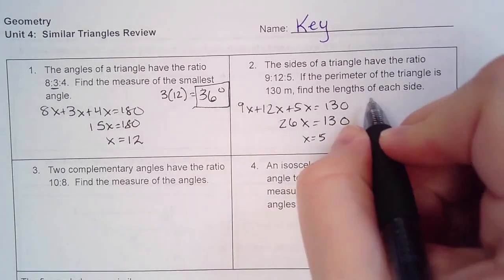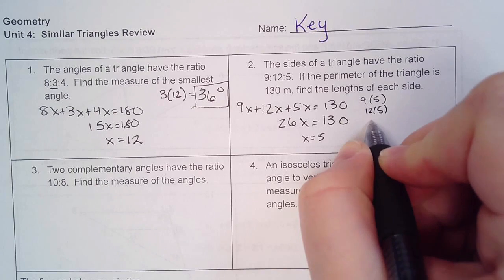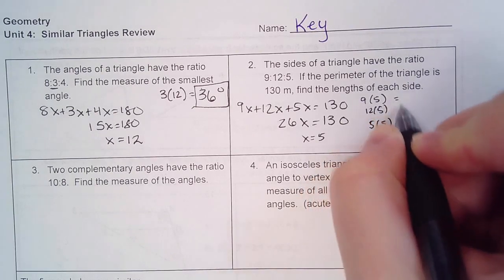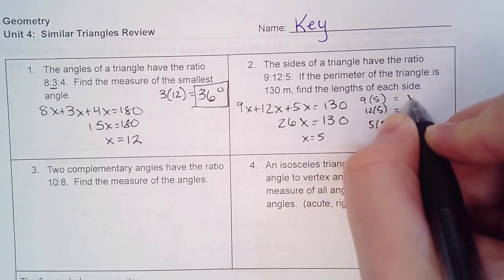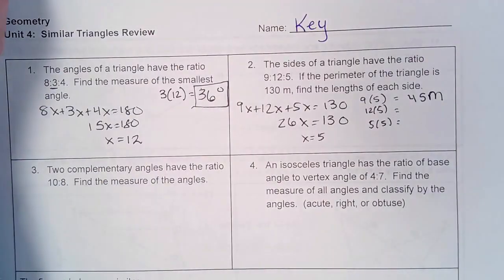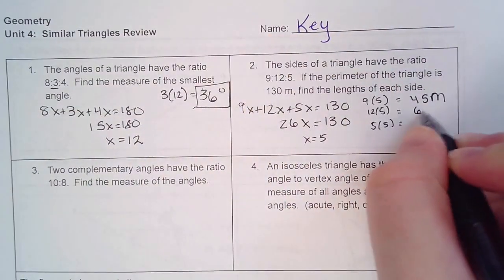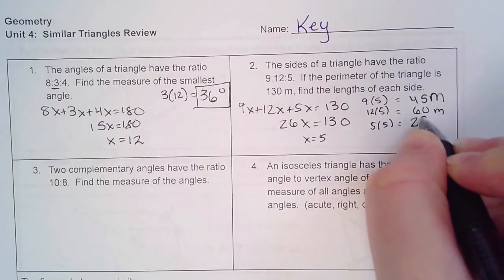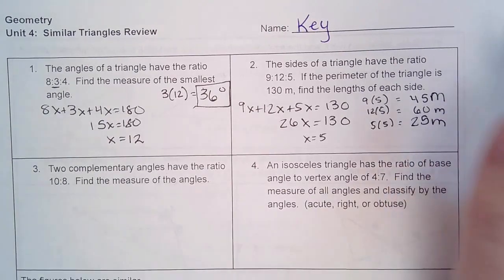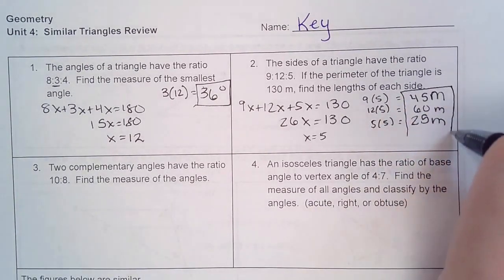Plugging that in for each, so 9 times 5, 12 times 5, and 5 times 5. So we should get 45 meters. 12 times 5 is 60, so 60 meters and 25 meters. I could double check by adding these up, and they should add up to 130.